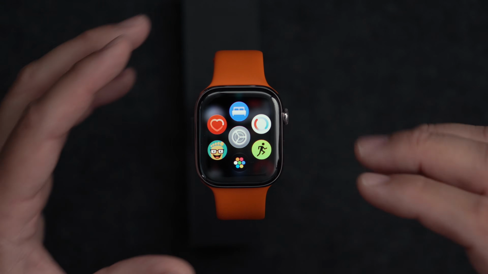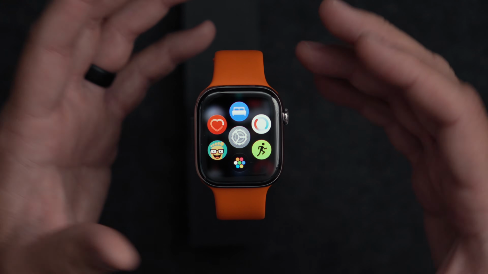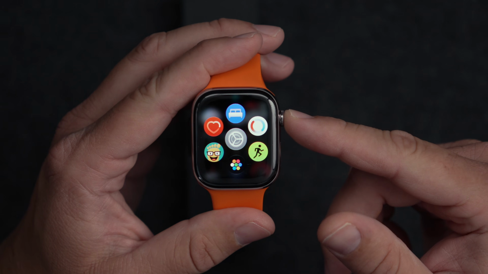I just don't have a routine with my Apple Watch. I use it for so much stuff and it's never really time-based or location-based or anything like that. It's just, I want to get to what I want to get to when I want to get to it. So I don't know. I'm not really sure how much that's going to help me, and maybe you as well, but this is what we have.